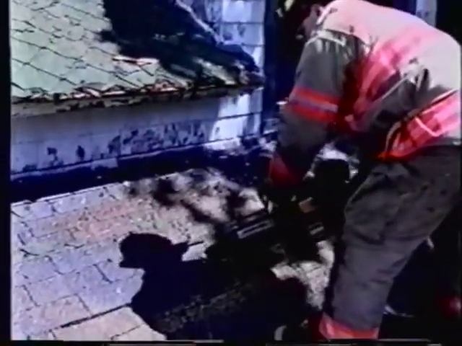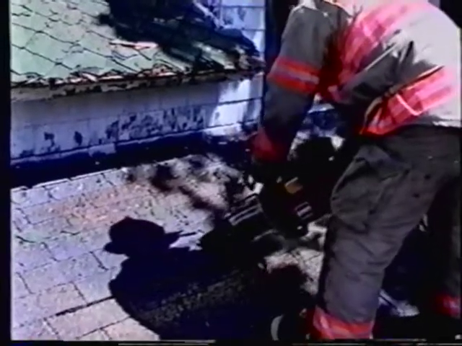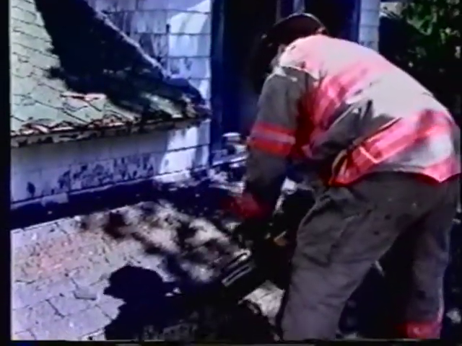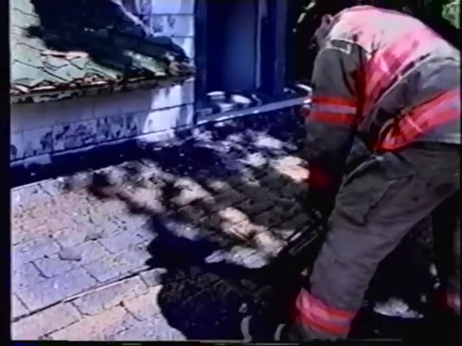The knockout, a small triangular cut made at a corner, should also be performed now. This knockout will be used as a purchase point for the pike pole or Halligan tool when removing the decking.